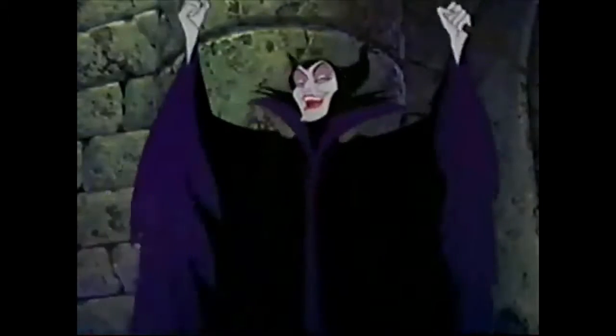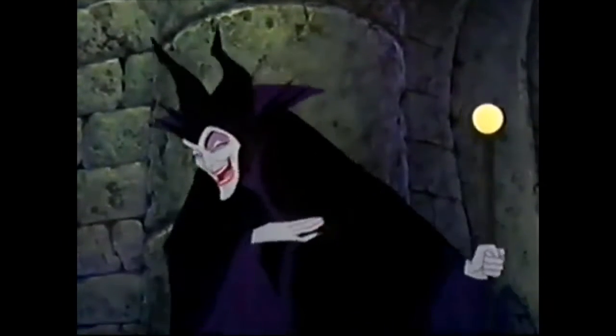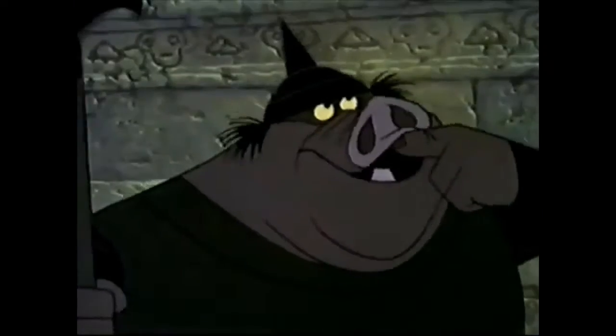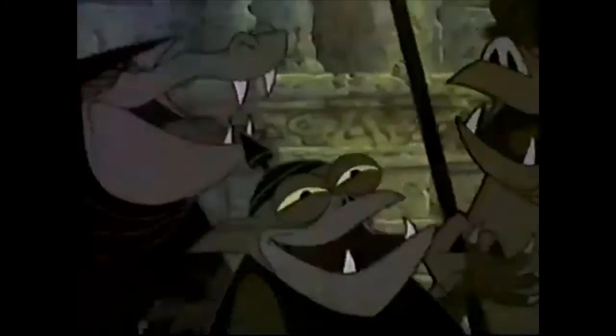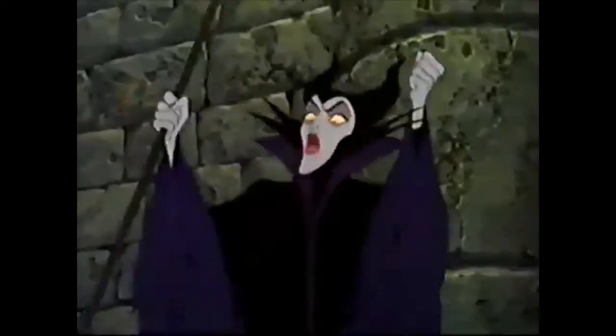Notice the difference between Maleficent in Sleeping Beauty and Maleficent in the Maleficent movie. Look how she treats her underlings in each movie. Here she is in Sleeping Beauty, where she is the villain.